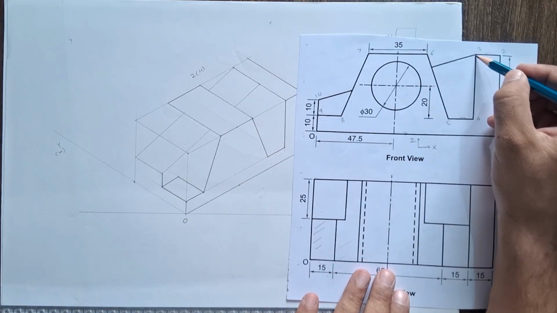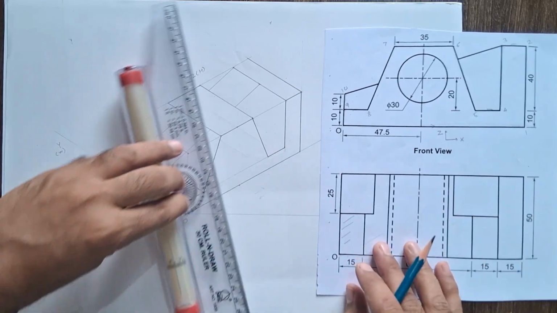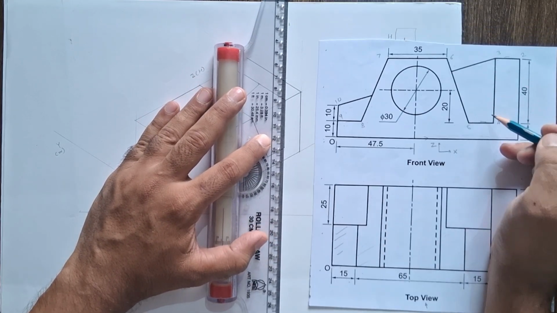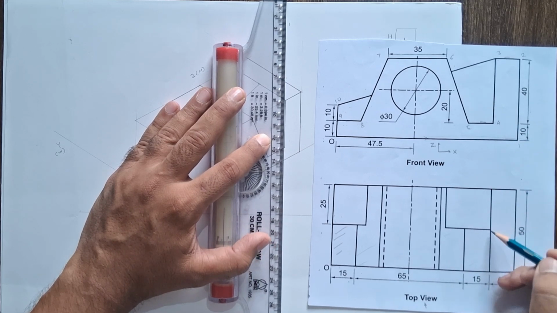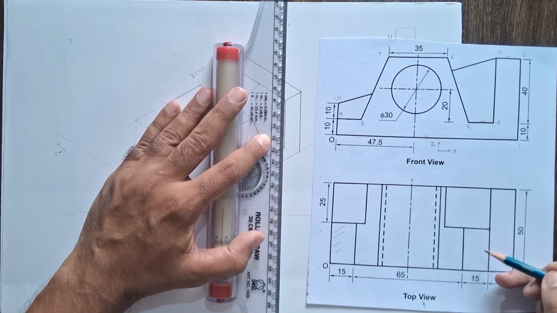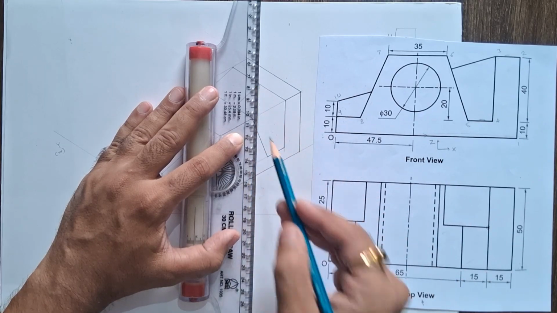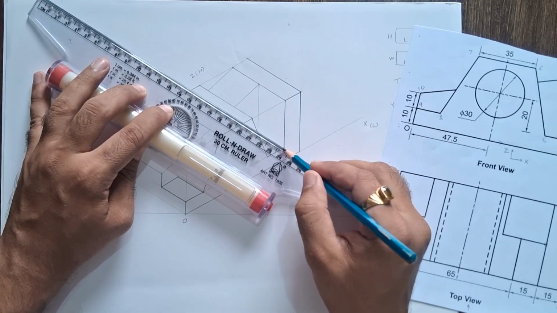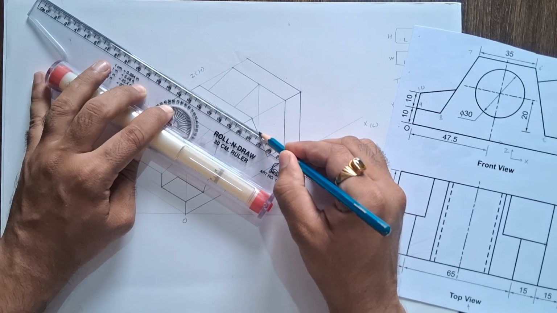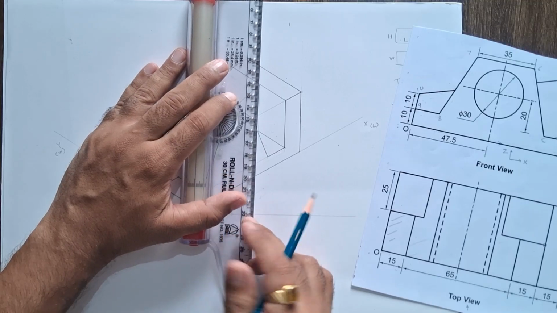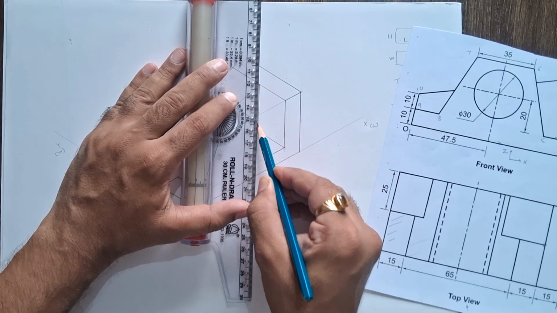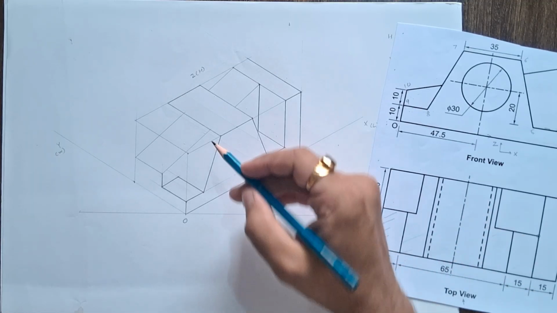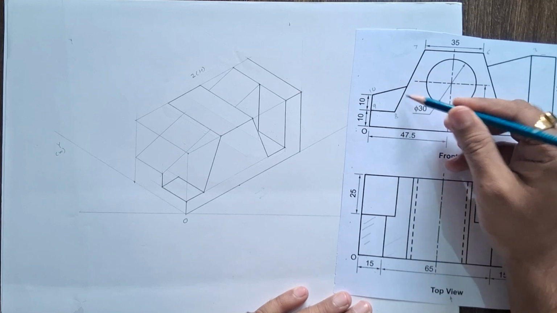Now here, from this point, this 40 mm edge is vertical. So we will draw this edge first. We are drawing this 3 to 4 edge, which is its position is here. Using thin line, adjust a ruler along y direction and join it. Now after that, again this is a slant line or non-isometric line.